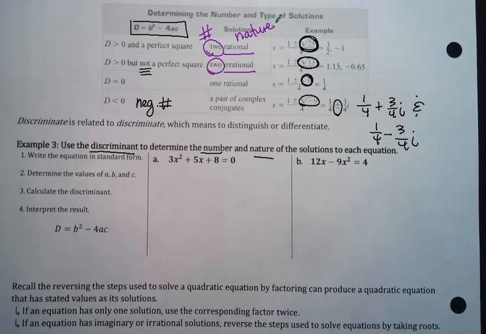Okay, so to do this, we're going to write the equation in standard form. 3x squared plus 5x plus 8 equals 0. Check. It's in standard form. Determine the values of a, b, and c. a is 3, b is 5, c is 8.